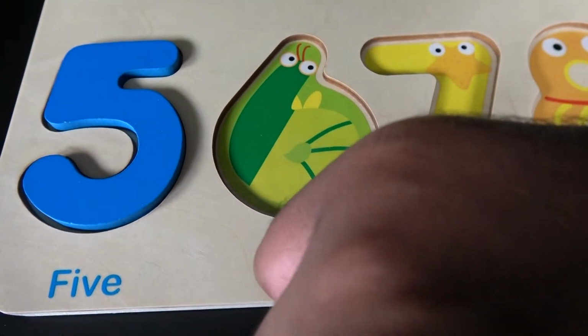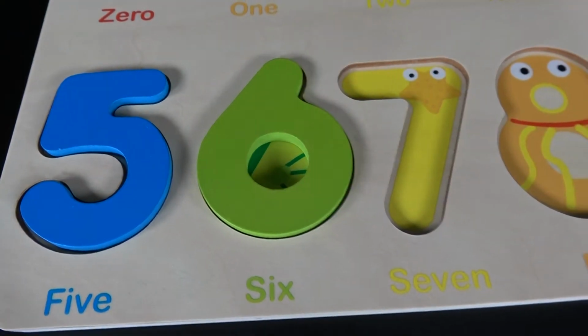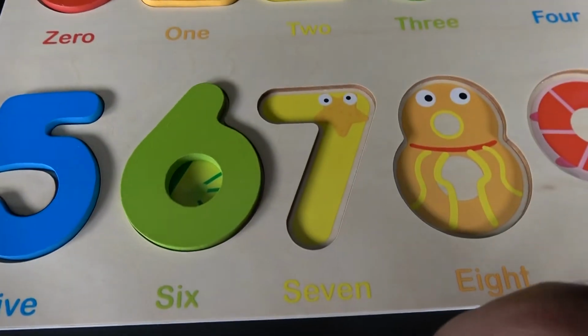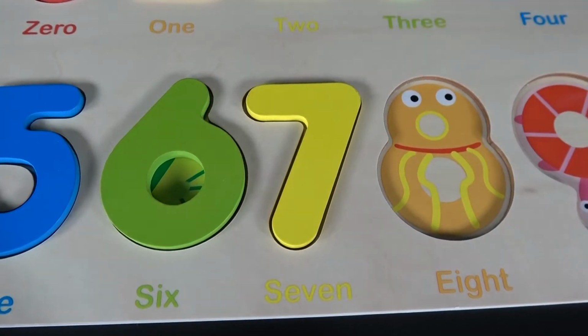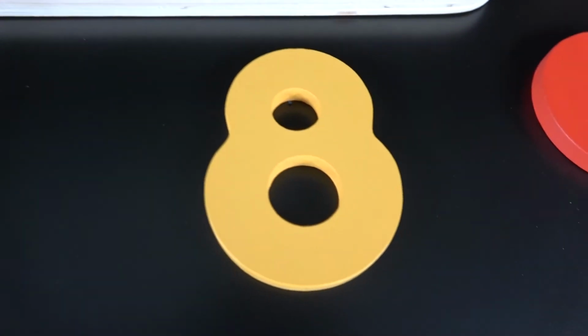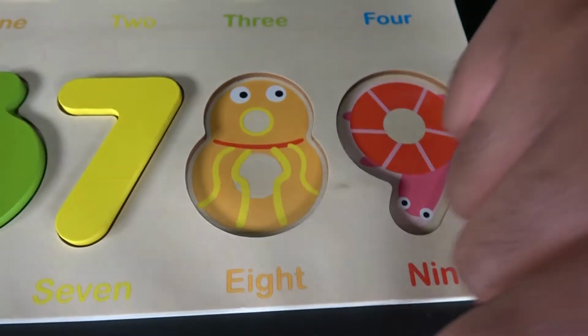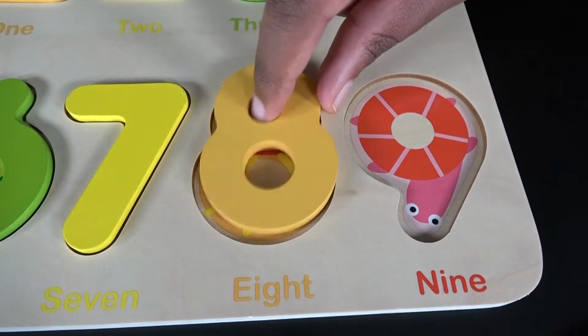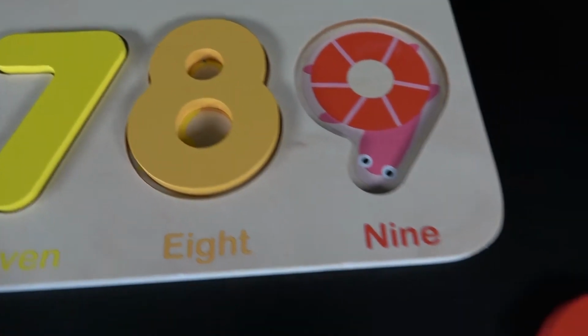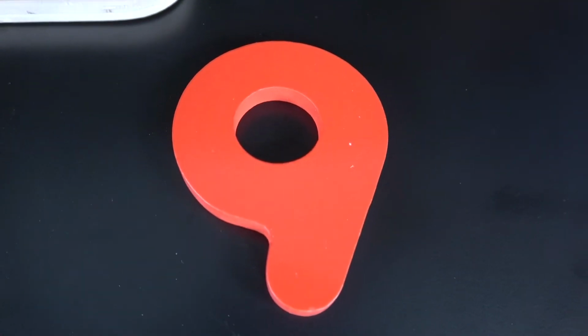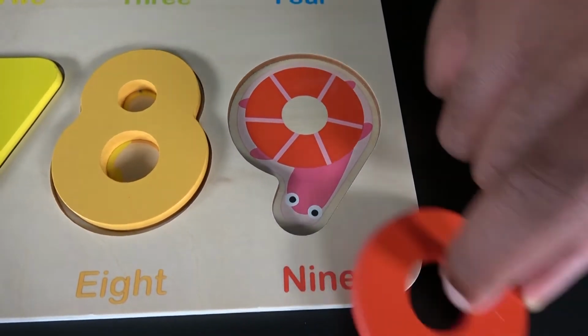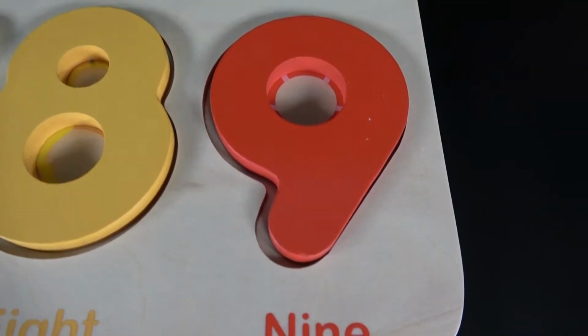6. Number 6 will go right here. 7. Number 7 will go right here. 8. Number 8 will go right here. 9. Number 9 will go right here.